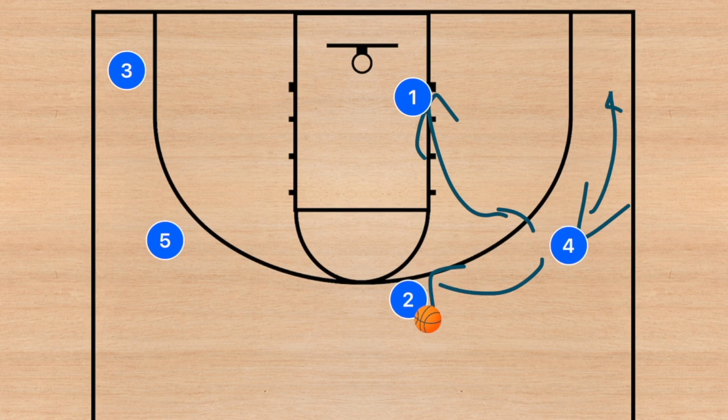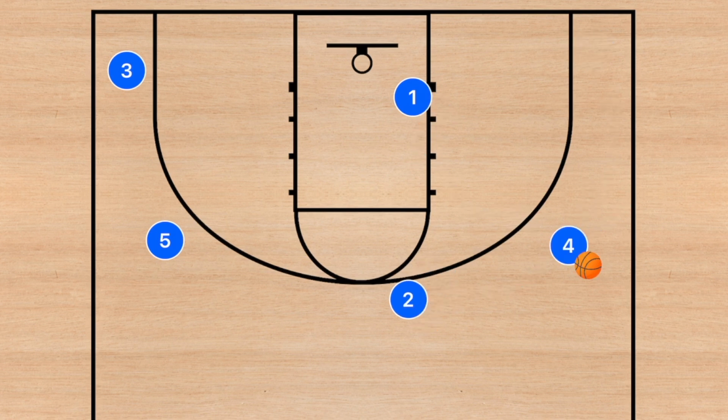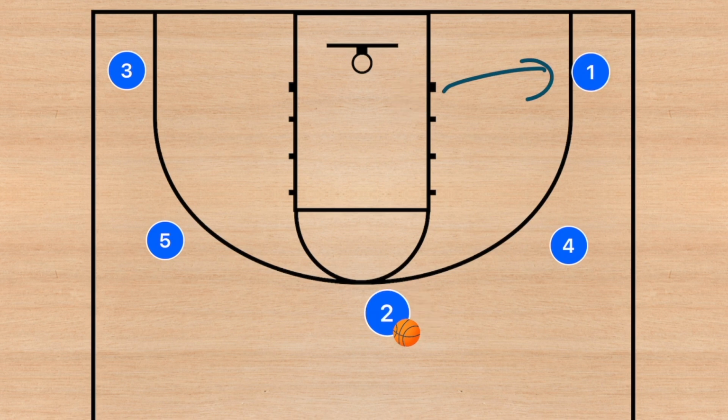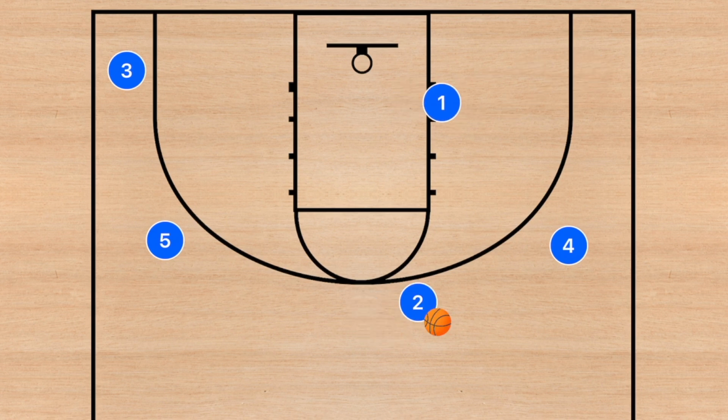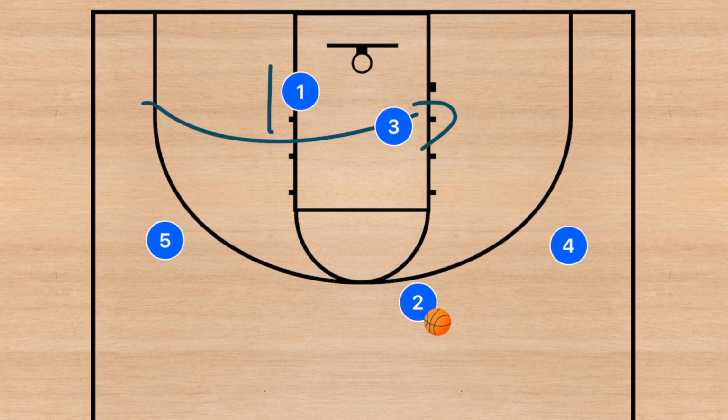Player 2 has the option, passing to 1, passing to 4. Player 1 fills out if he doesn't get hit by a pass. There's also more advanced options onto this as well. Player 1 could screen away. This could be an option.